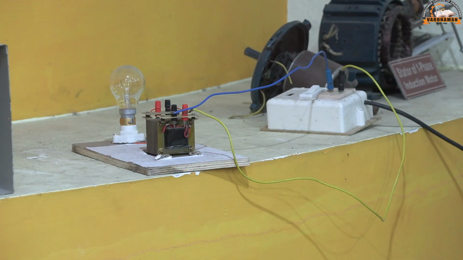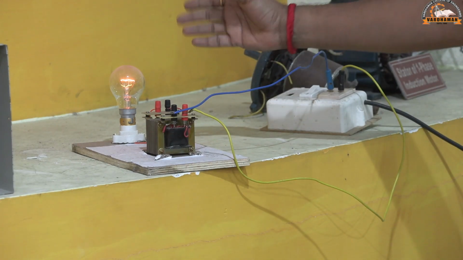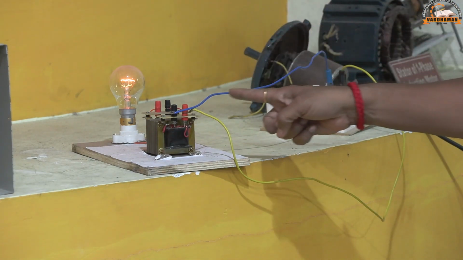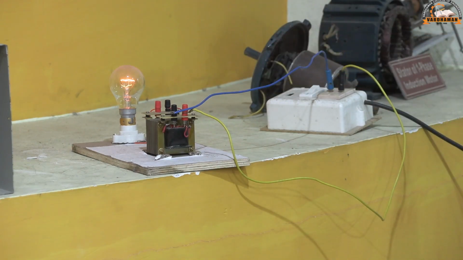So I will switch on the power supply. See, the bulb is glowing dim. That means the output voltage is less, but the input voltage I have connected is 230 volts. This is about the construction of transformers.